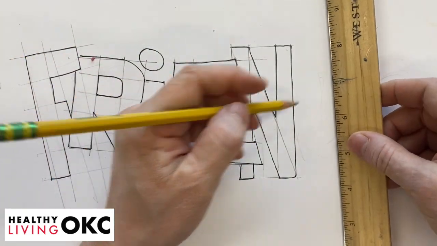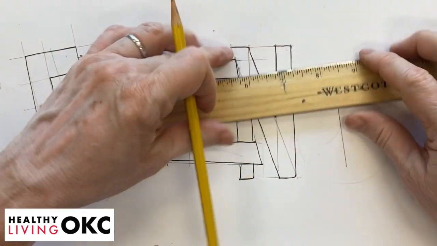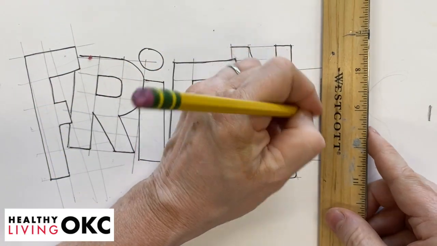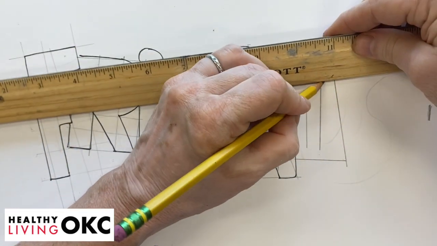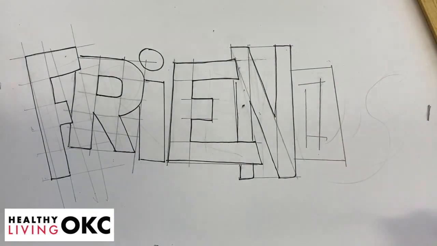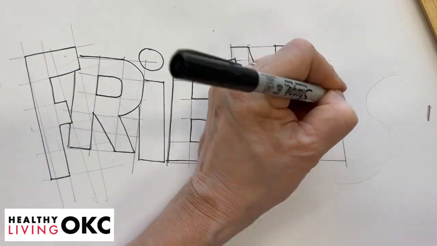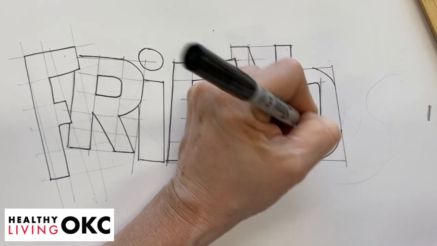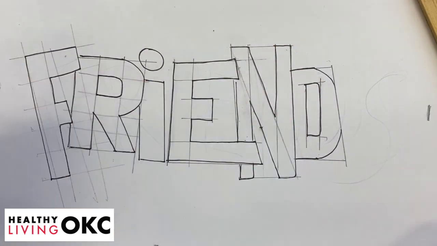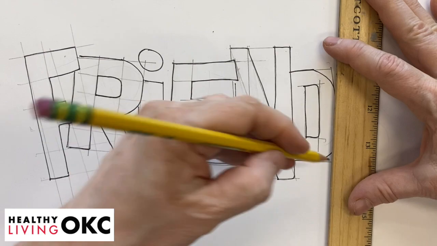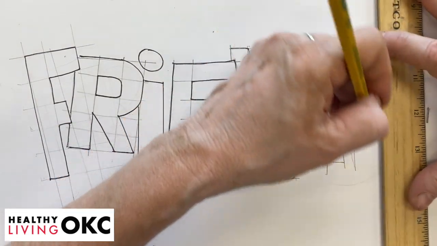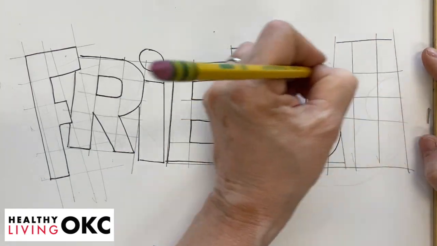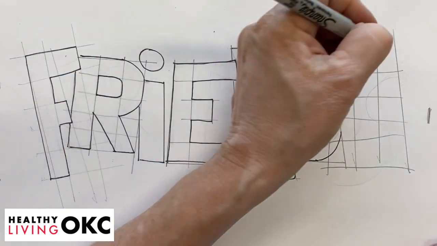All right, we're going to do a smaller D. I think we'll make this one this way. And we'll end with a larger S to finish it off. 3 by 5.